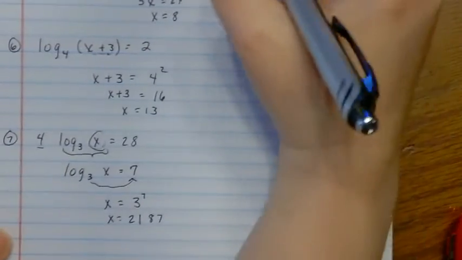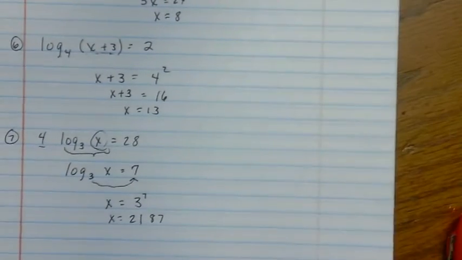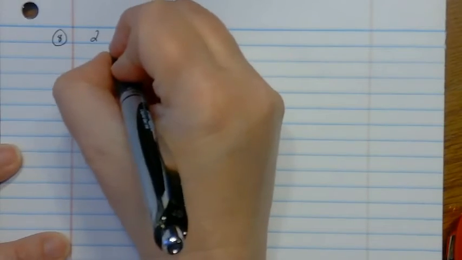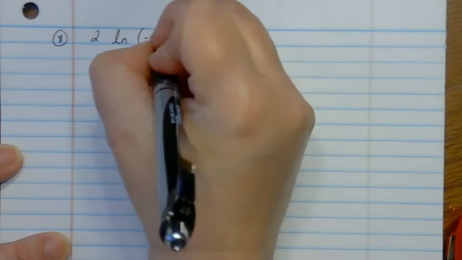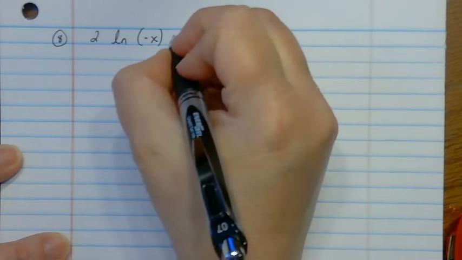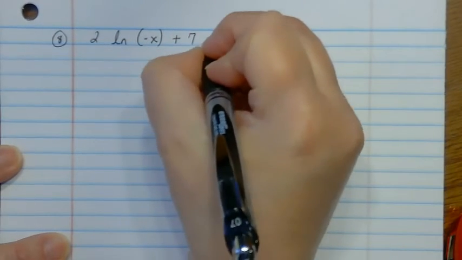Okay, let's try this one. I'll get another piece of paper here. Number 8. Two natural log of negative x plus 7 equals 14.